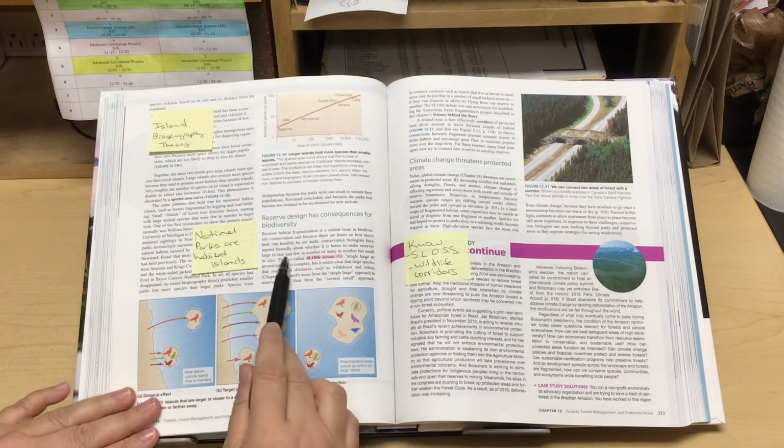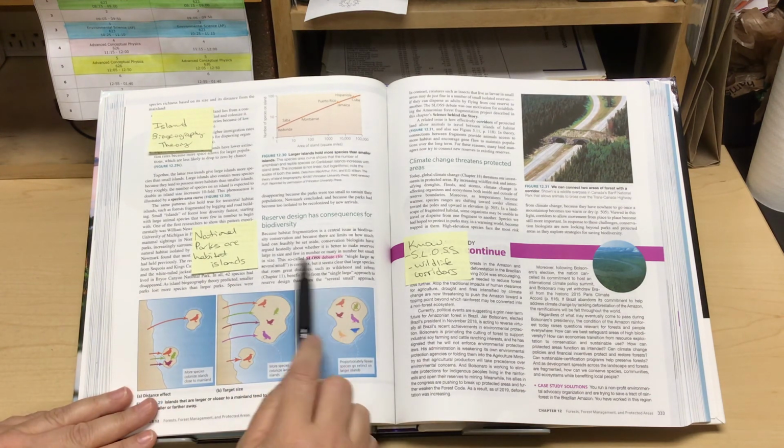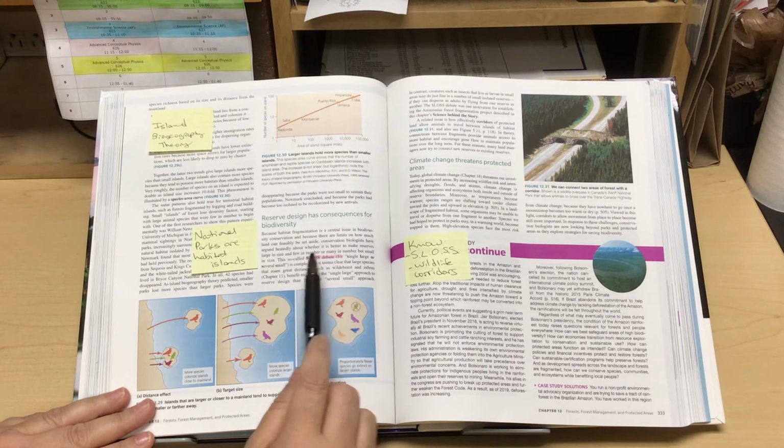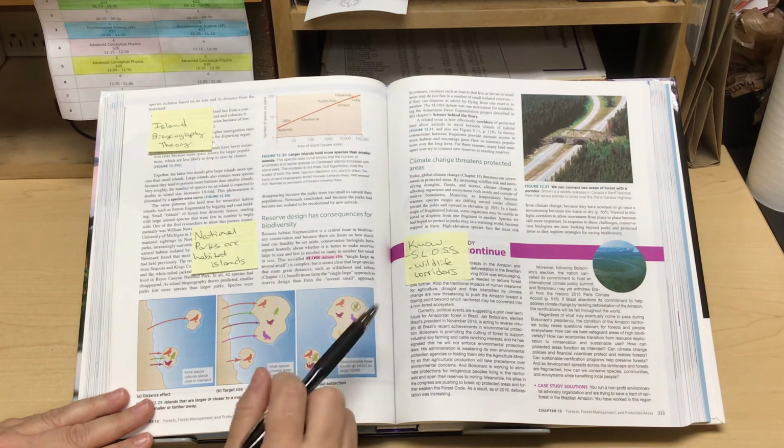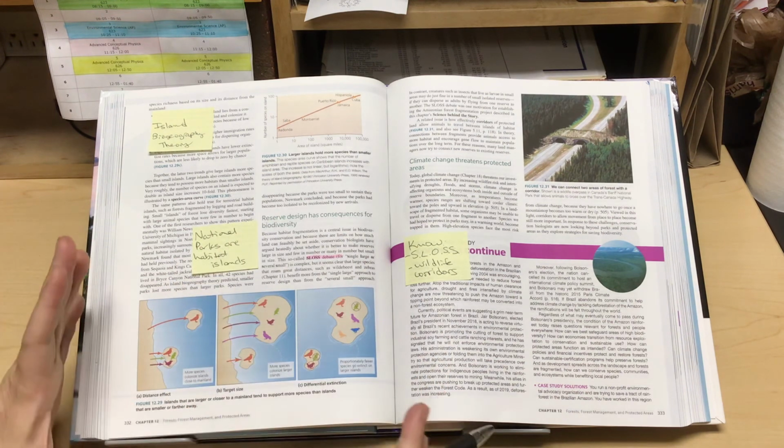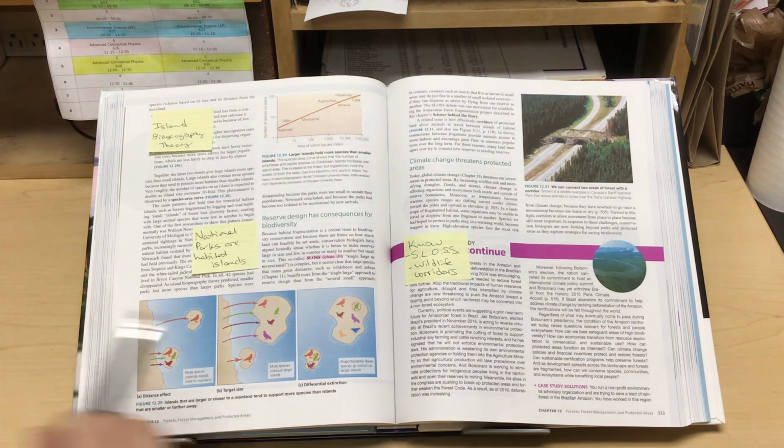And so there is a debate on designing national parks called the single large or several small debate, meaning should we make one giant national park or lots of little small national parks?